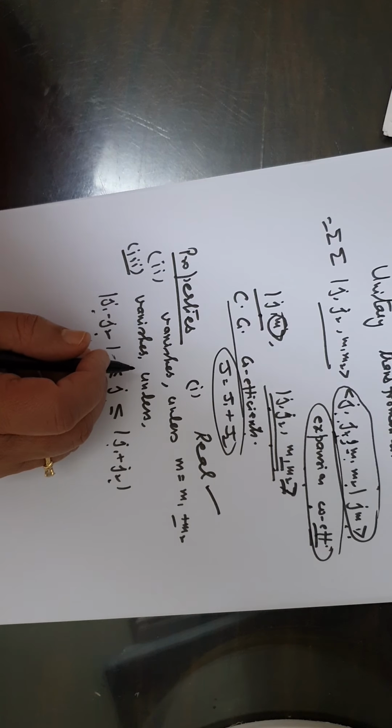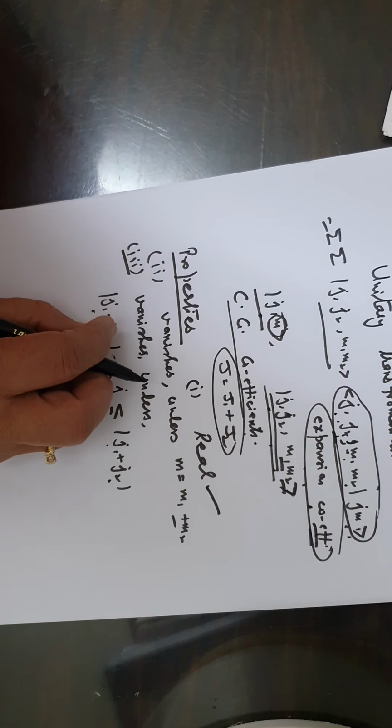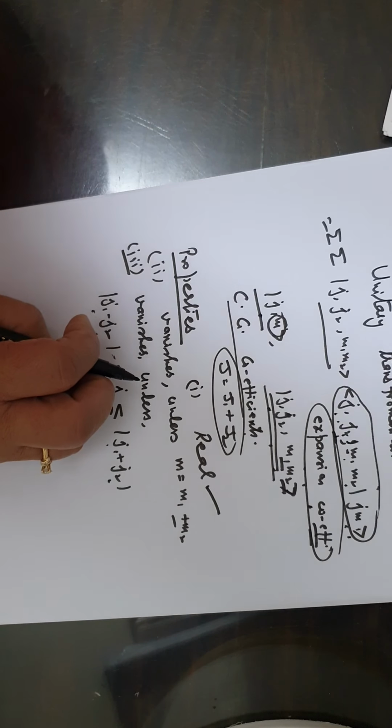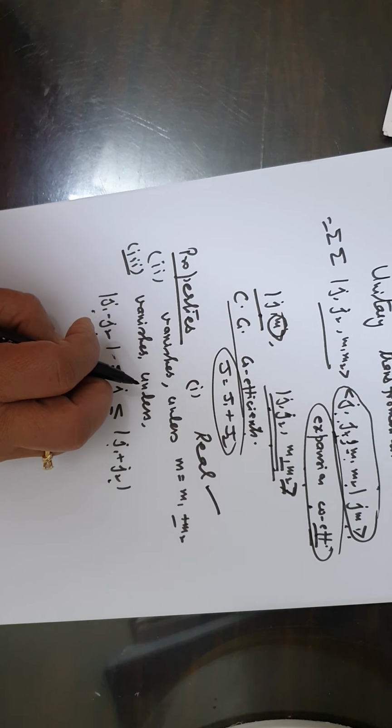The last property is that all unitary matrices are orthogonal, so we will have the orthogonality condition also.